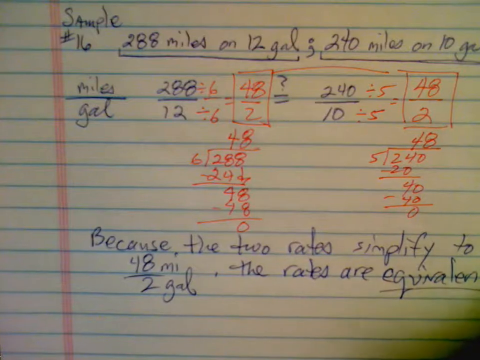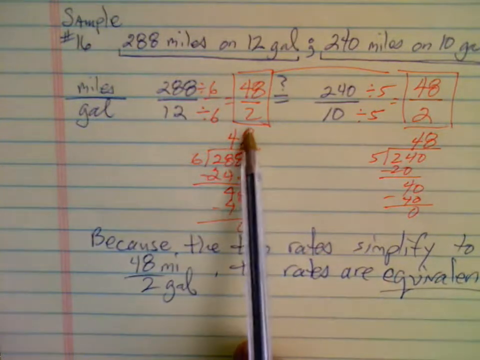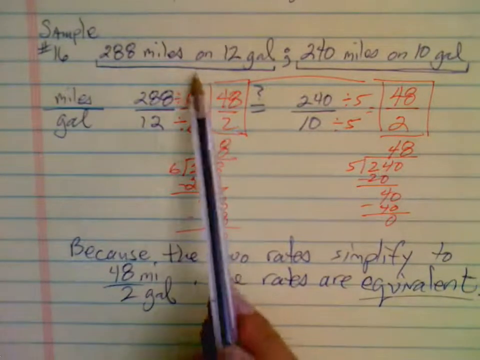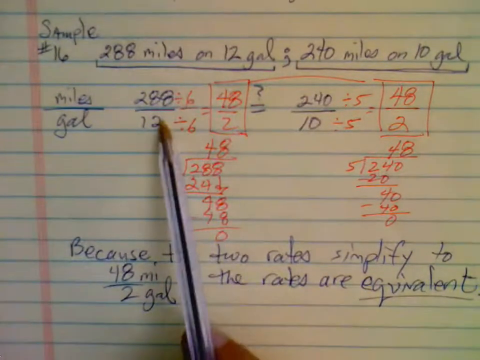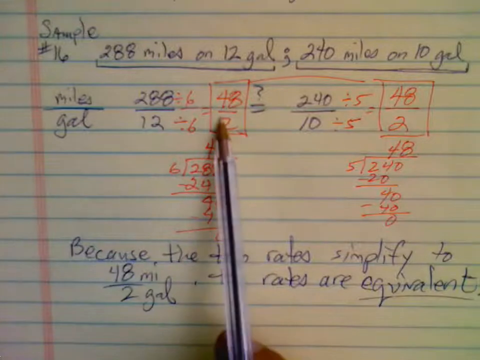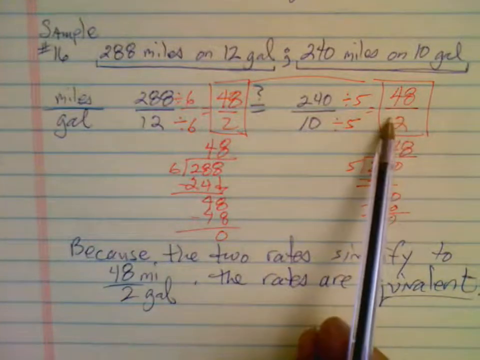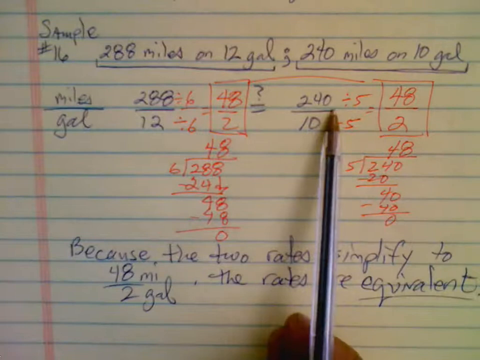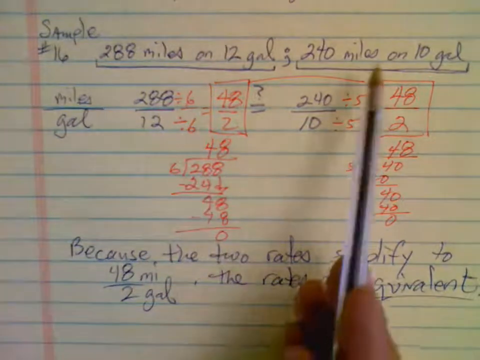I hope this helps. Remember, we did a little review. We took our two rates, we set them up as fractions, and we tried to see if we can make each fraction the same. And we were able to do that. Because that's true, both these rates here are equivalent.